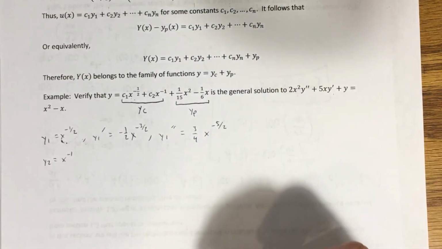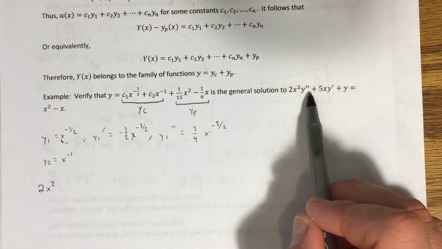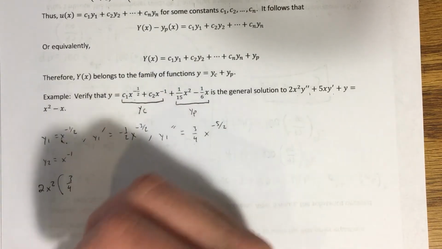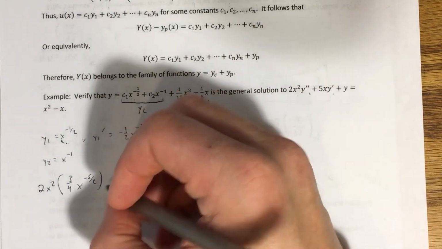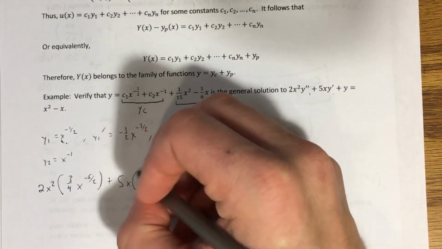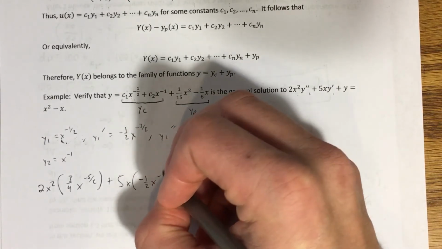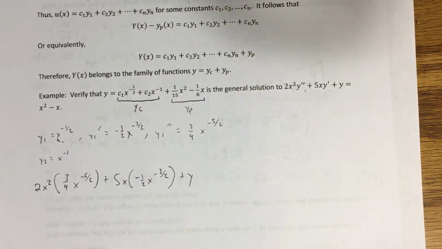So to do that, let's try plugging in 2x squared y double prime, which in this case is 3/4 x to the negative 5/2, plus 5x y prime, y1 prime is negative 1/2 x to the negative 3/2, plus y.